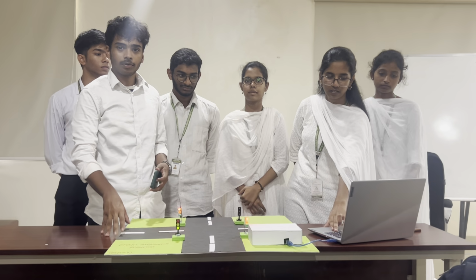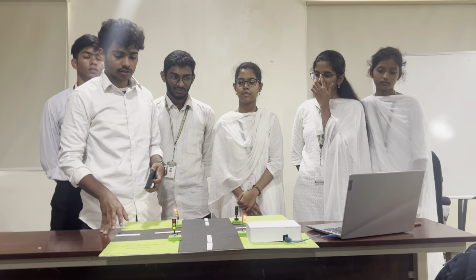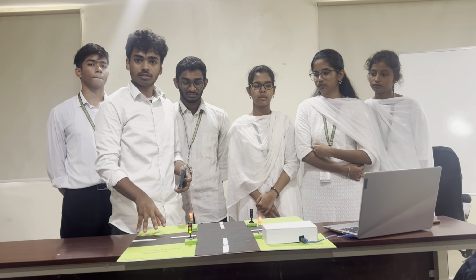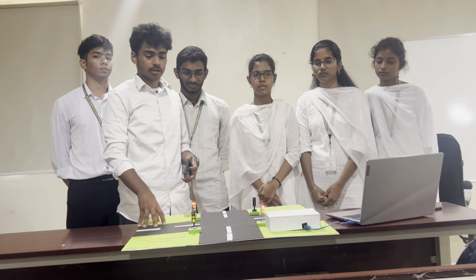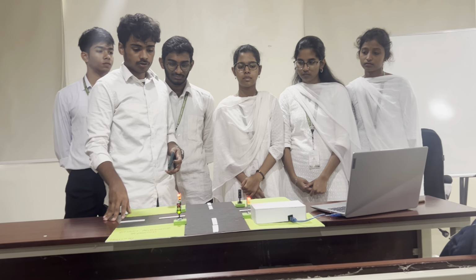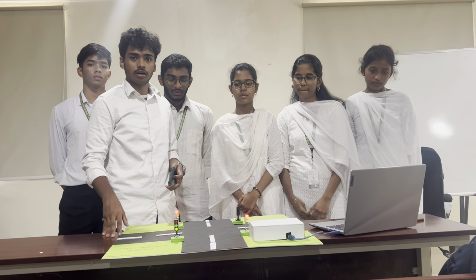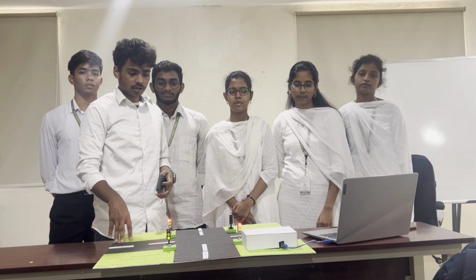Our project is about smart ambulance dispatch. In this, we are going to see the problems faced by the ambulance during the traffic near the junctions. As you can see, there are a lot of traffic jams near the junctions. So, for the ambulance to reach the hospital in time, we created this project.